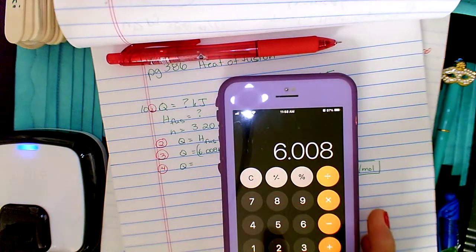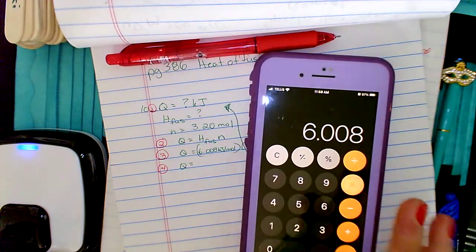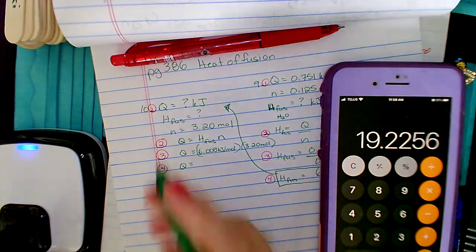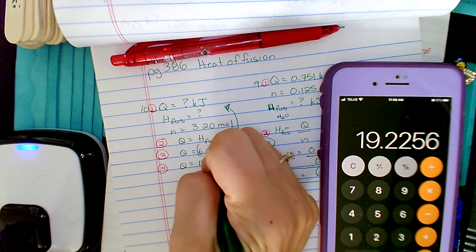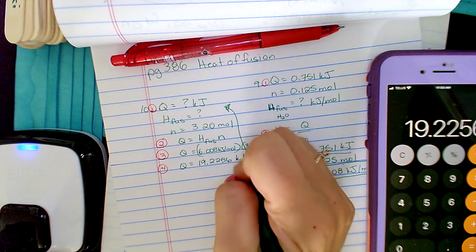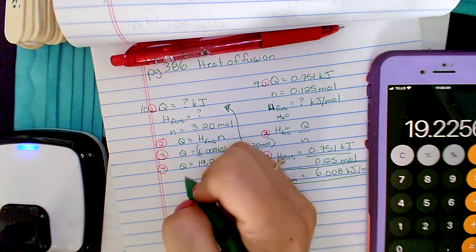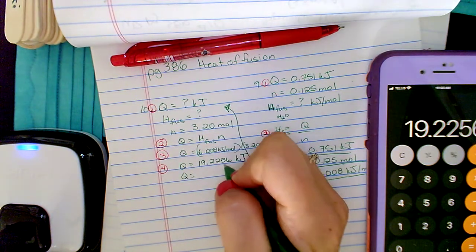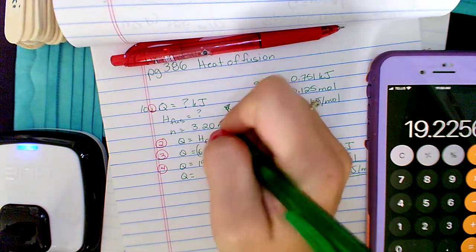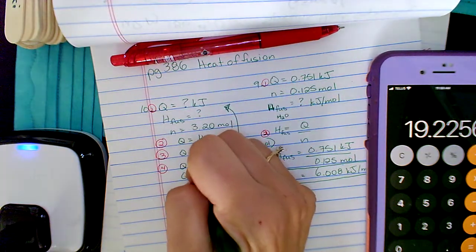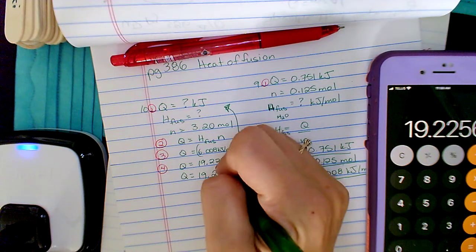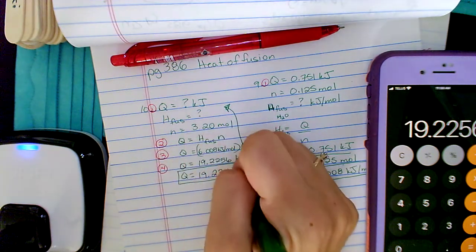Okay, and see how we left it on our calculator? We don't clear things all the time. Times 3.2 is 19.2256. And it's going to be measured in kilojoules. Then we're going to round it to the right amount of significant digits, and see how many we have. There's 3 here and there's 2 here, so that means the most we can round to is 2. So let's go with 19 kilojoules. All right, and we're done.